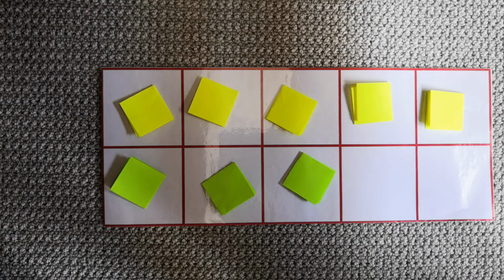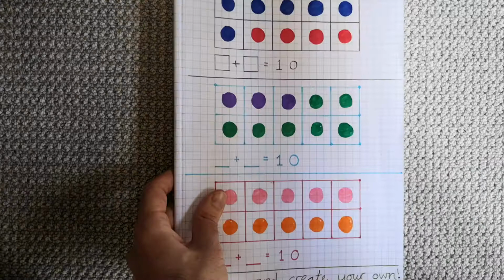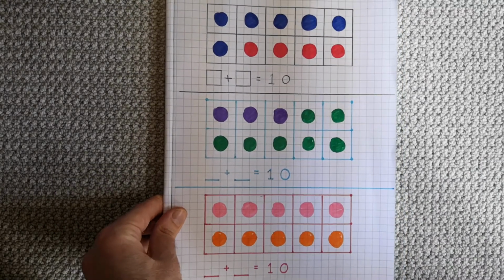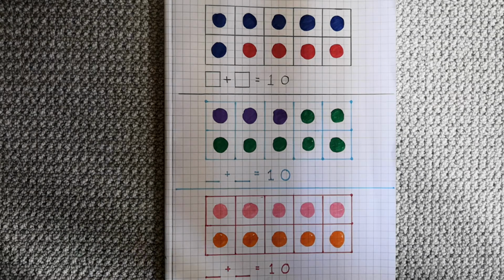These are some of the ways that you can use a 10 frame. Now here I've just got some challenge questions for you. Can you see how many different coloured circles there are in each of these questions? And can you fill in the number sentence that they represent? Good luck.